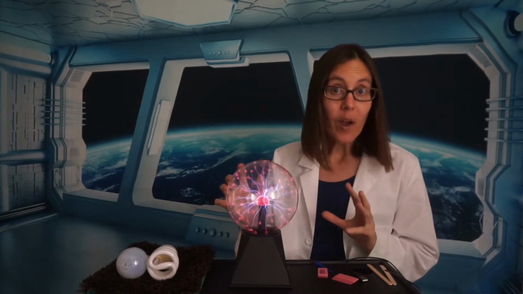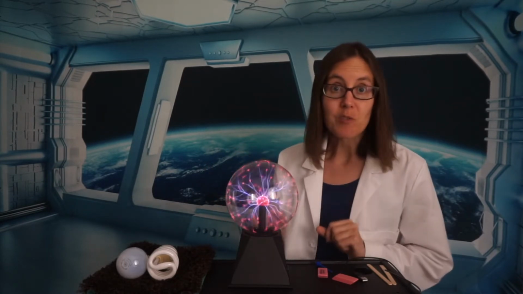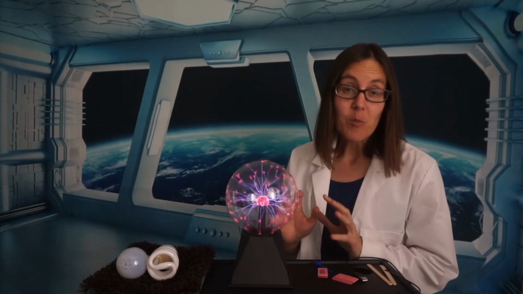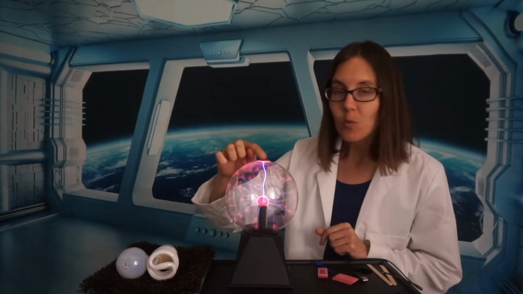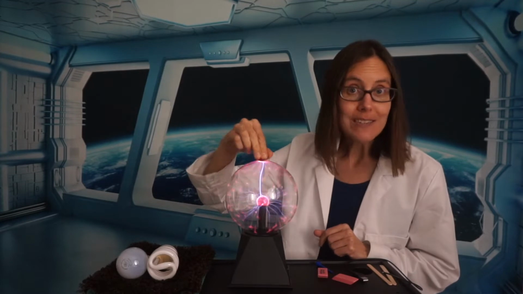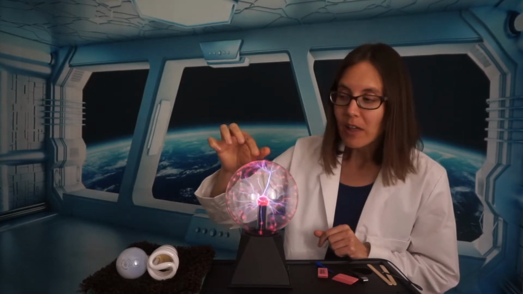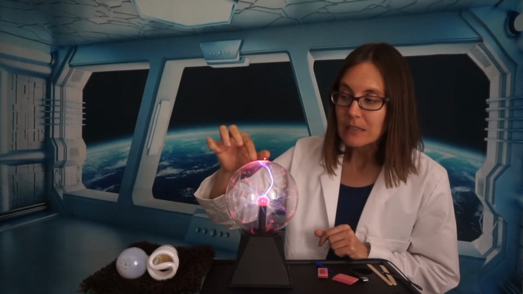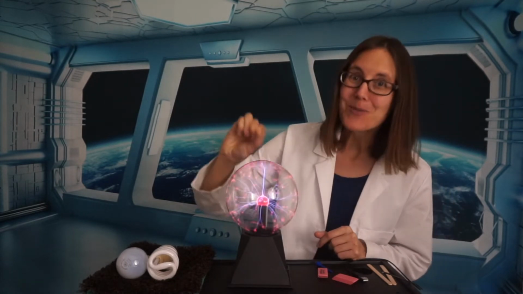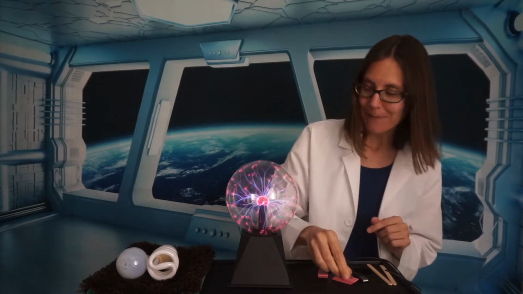So if you have a coin and you're experimenting with making some little bolts of purple lightning in your classroom or at home, make sure that you touch it with assertiveness and confidence, because if you pick it up like this, you don't get zapped at all. But if you're like, ooh, is it gonna get me? Is it gonna get me? Then it will, and you will get zapped by the little bit of lightning.